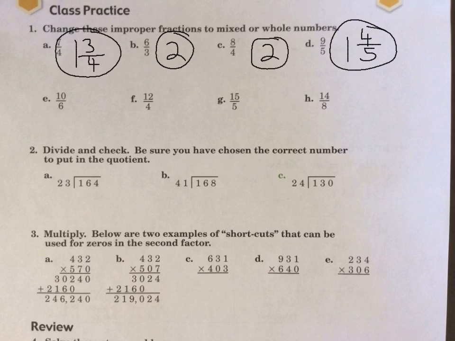6 goes into 10 one time, with 4 over 6 left over. That can be reduced. I'm going to rewrite so I got better space here. We have 1 and 4 over 6. What goes into both 4 and 6? 2 does. 2 goes into 4 2 times, and 2 goes into 6 3 times. So our answer is 1 and 2/3.